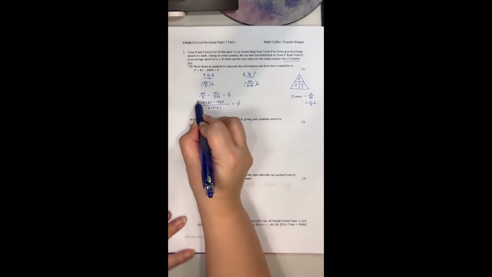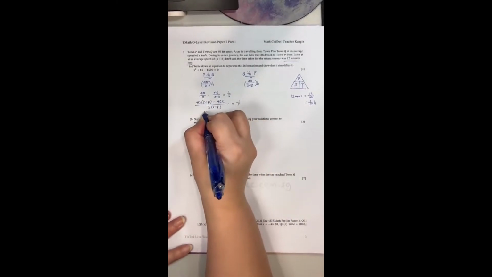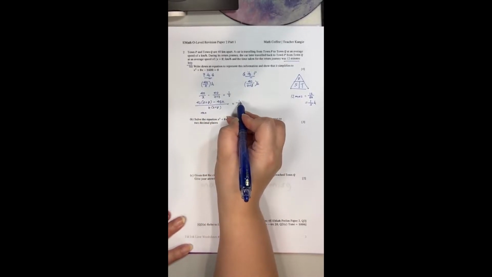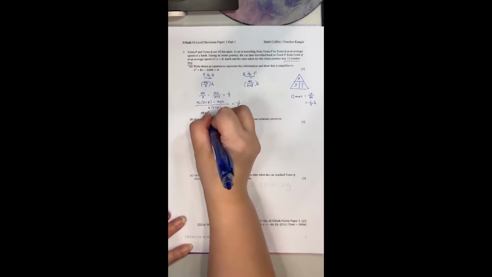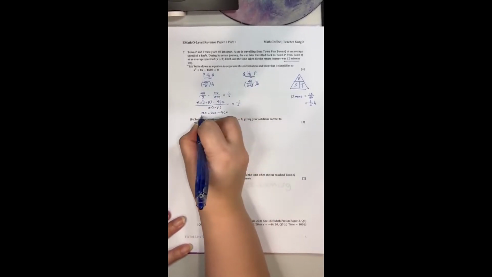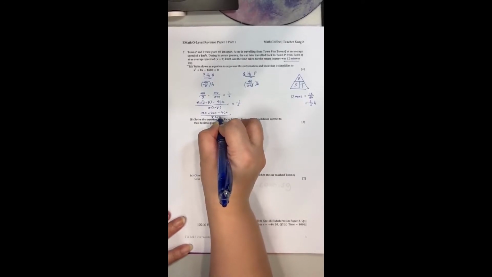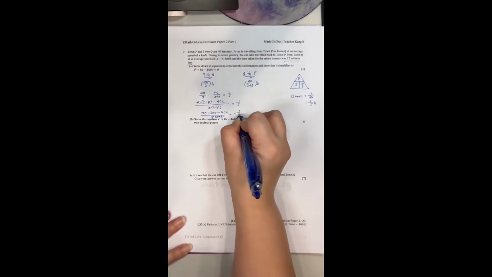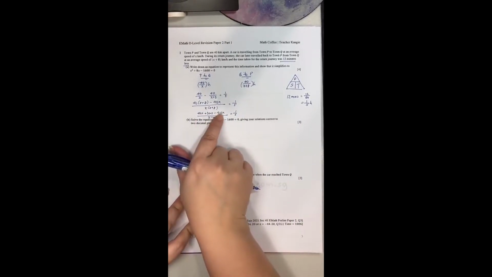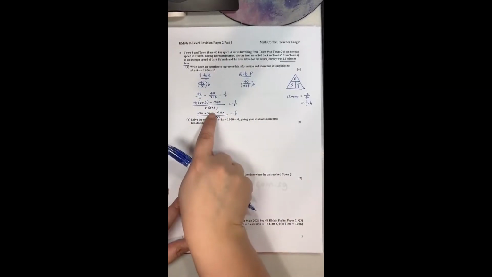So let's do our rainbow for the top part. It will be 40x, I'm going to do one step at a time. Rainbow: 40x plus 320 minus 40x over x times x plus 8 equals 1 over 5. See, 40x minus 40x, no more. I'm only left with a number.